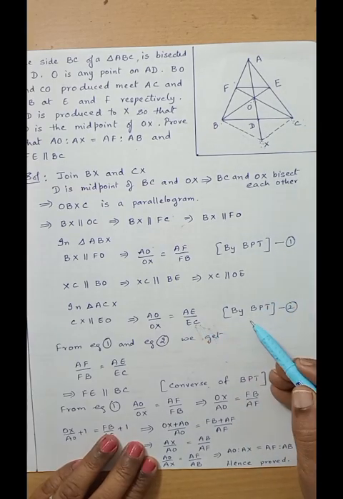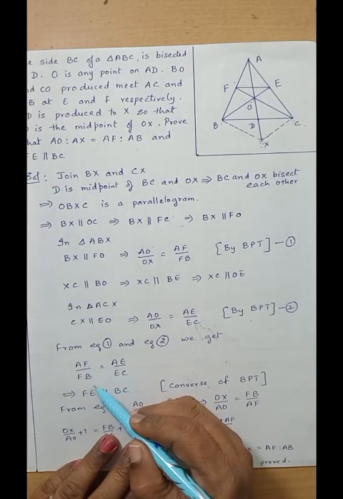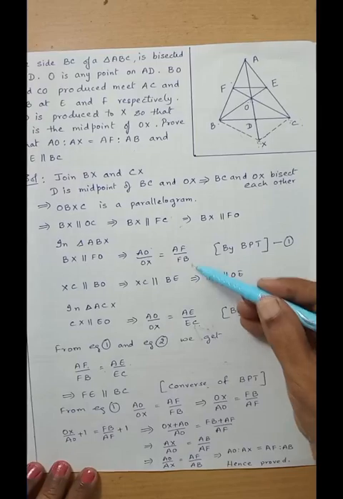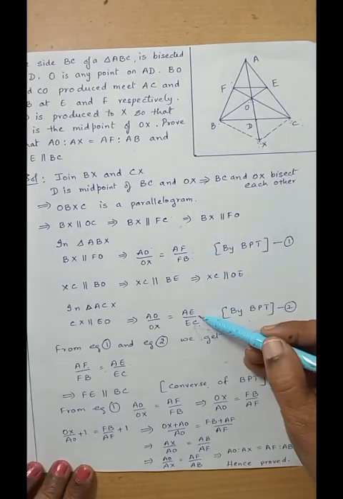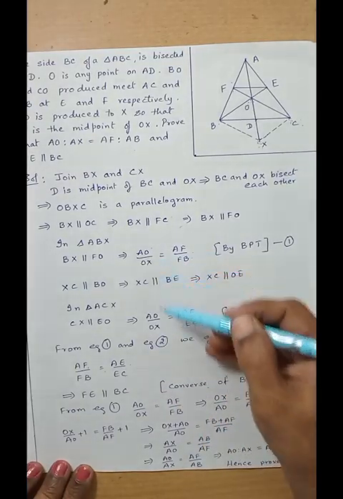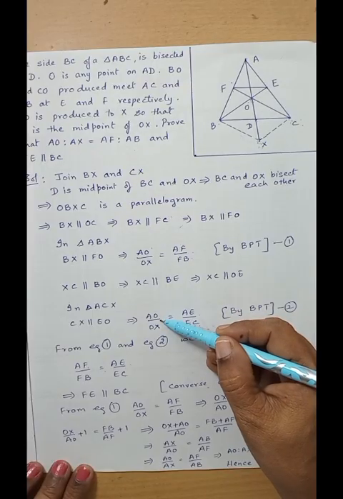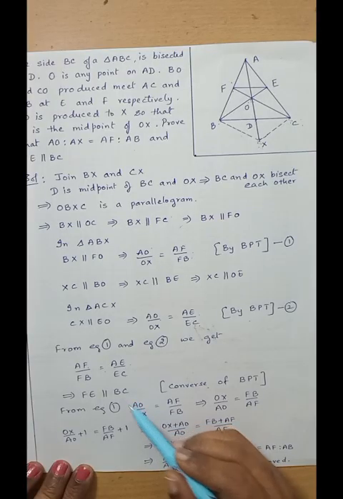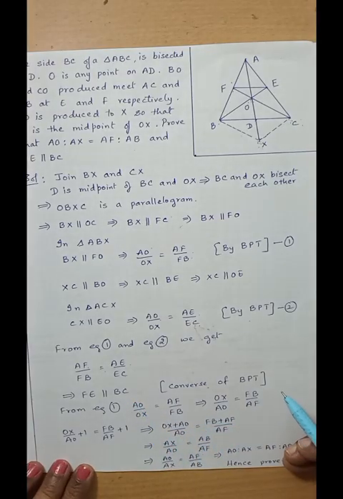From equation 1 and 2 we get AF by FB is equal to AE by EC. The RHS and RHS are equal since LHS and LHS are already equal. From this we get FE is parallel to BC, converse of BPT.